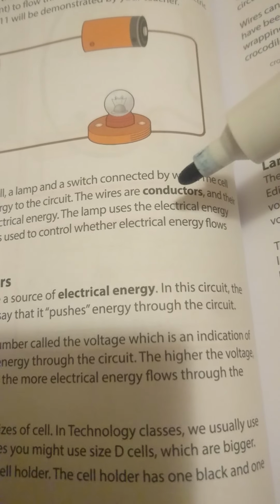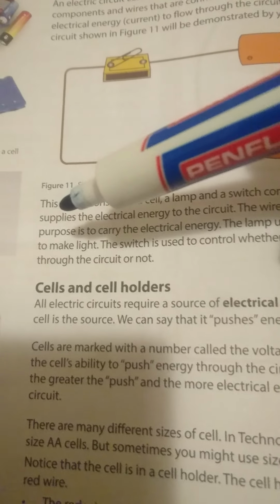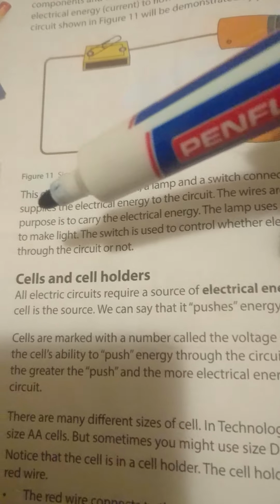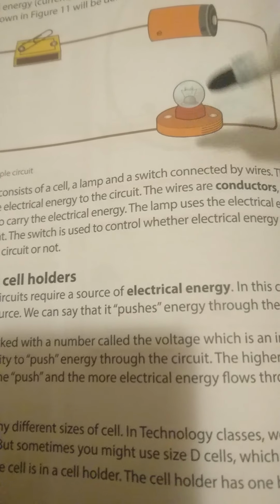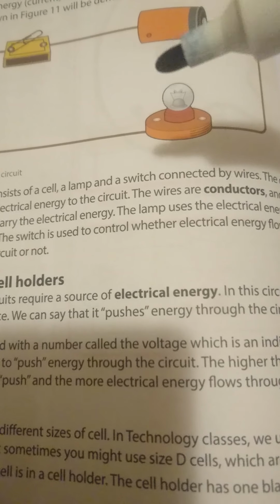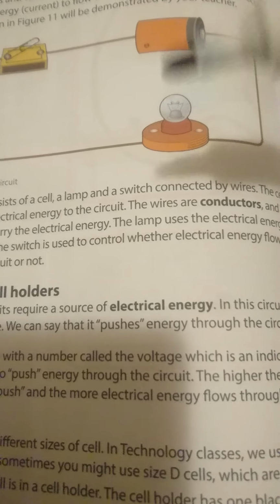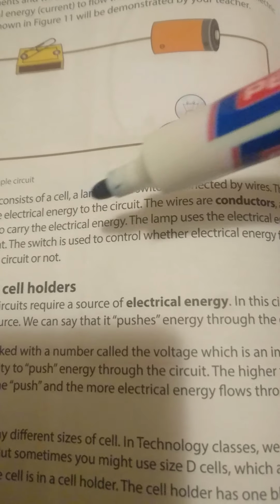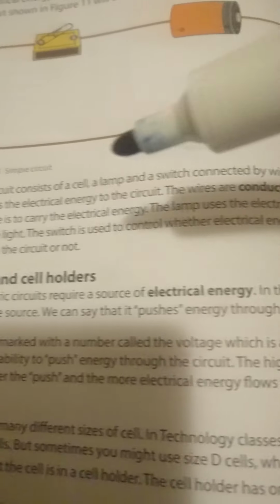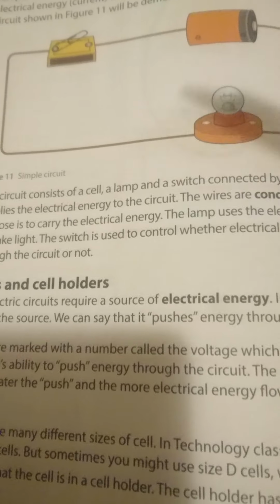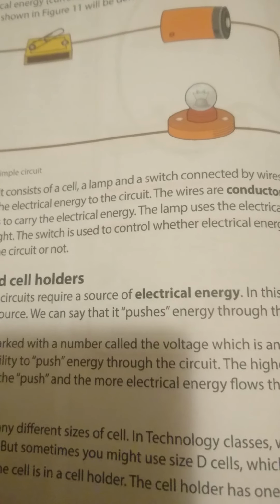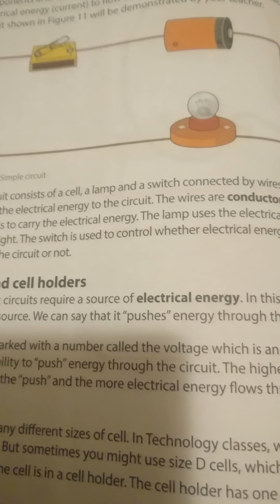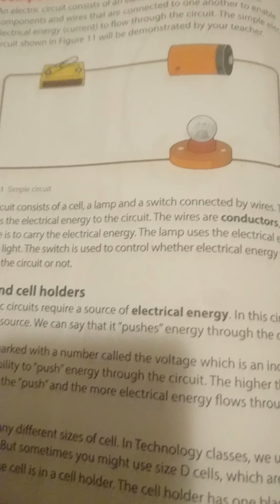The wires are conductors. Conductors allow electrical energy to pass through it, and their purpose is to carry the electrical energy. The lamp uses the electrical energy to make light. So the lamp, when the current reaches the lamp, converts the electrical energy into light and heat energy. The switch is used to control whether electrical energy flows through the circuit or not. Like I discussed with you, the switch in the previous example, when it's closed, it will allow the electrical energy to pass through. So you are able to control the circuit using the switch.